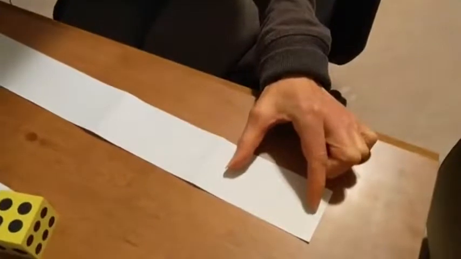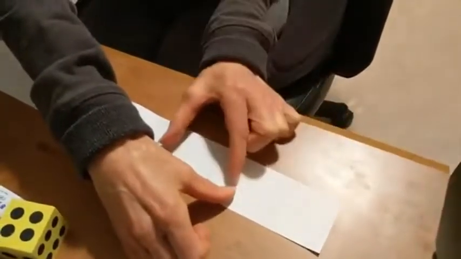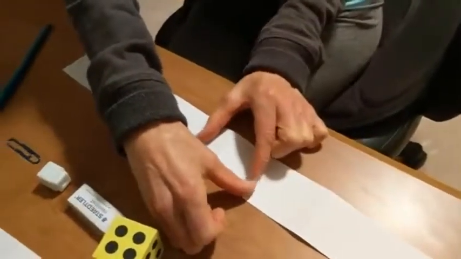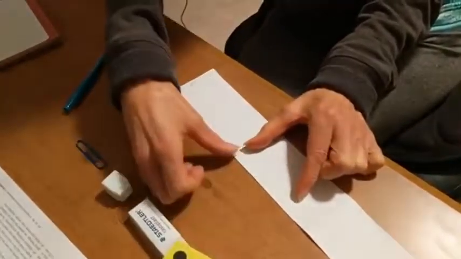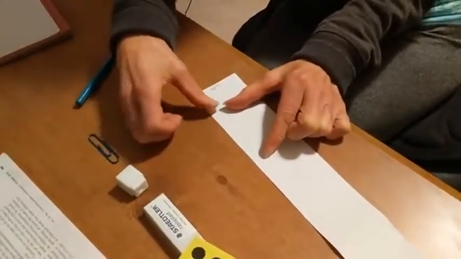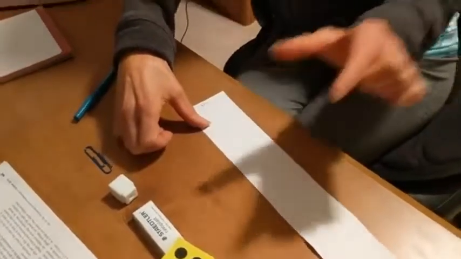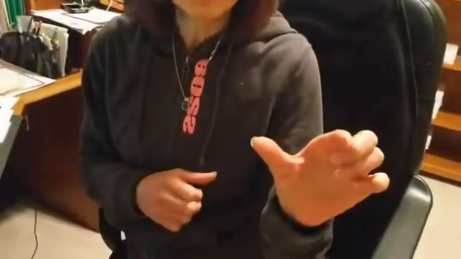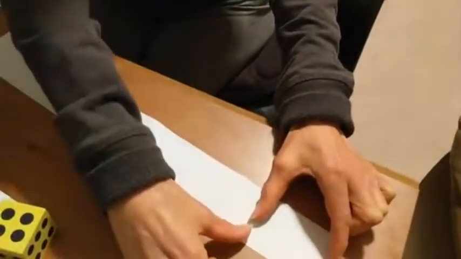So okay, I need to go a little bit larger. So 1, 2, 3, 4, 5. It's still a little bit too short, so I'm going to have that iteration grow larger in size again. And remember, you don't want them to overlap.